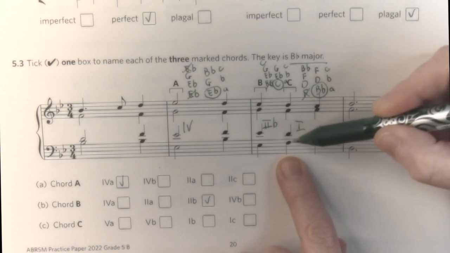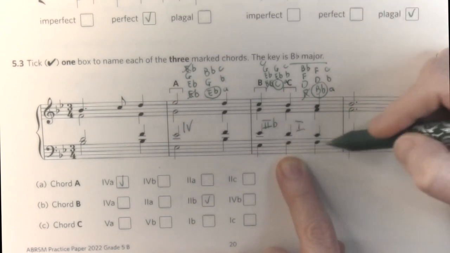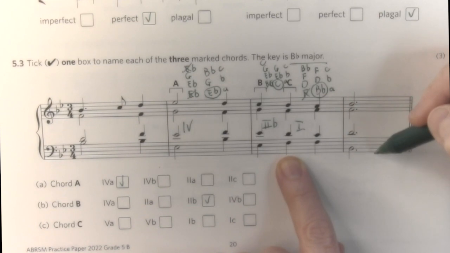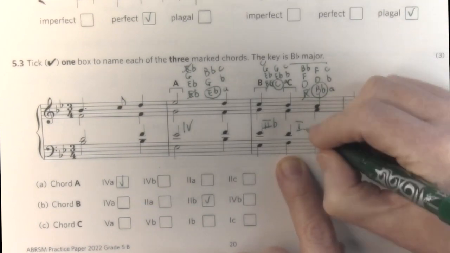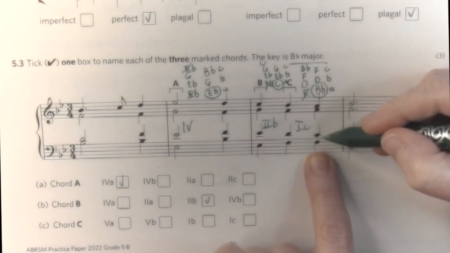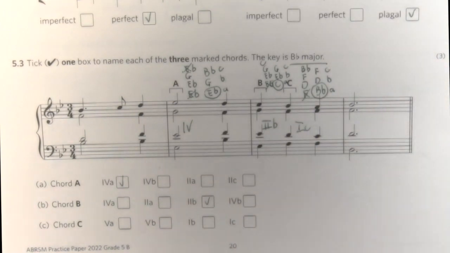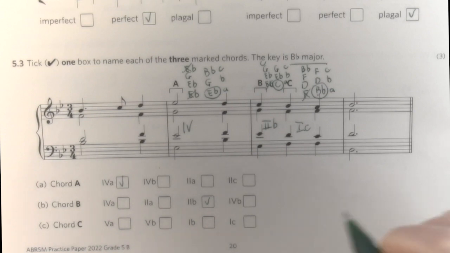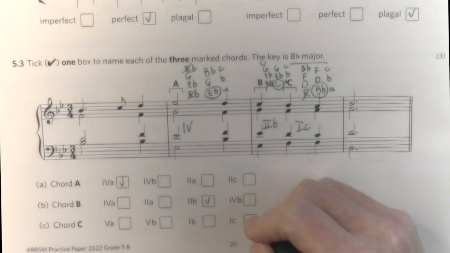This is the first chord of an extended cadence. This is 1C, 5A, 1A. This is a typical cadence. 1C, 5A, 1A.